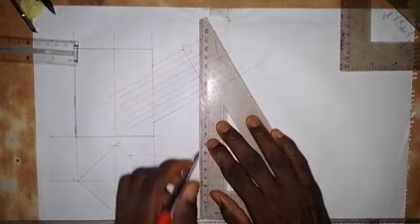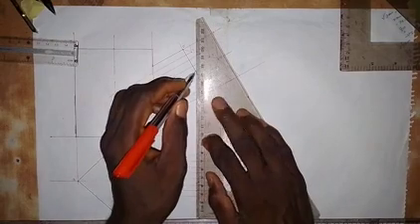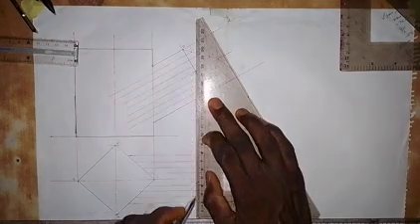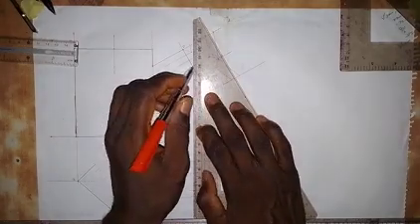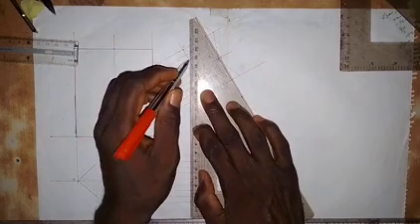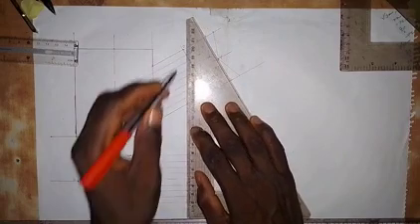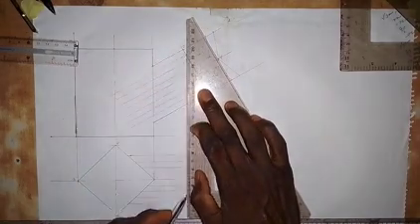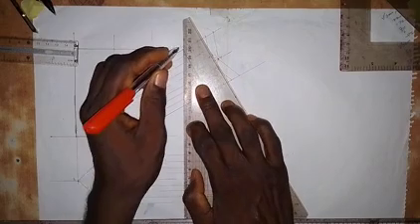From this point we draw a vertical line, from this point we draw a vertical line, then from here we also draw a vertical line, from this point we draw a vertical line, then also from here we draw a vertical line, and lastly, from this point 0, we draw a vertical line down.